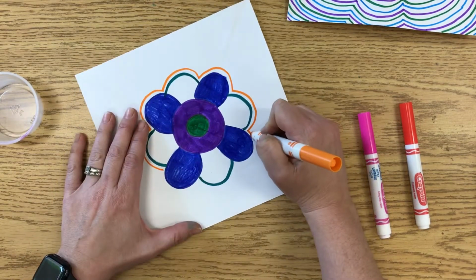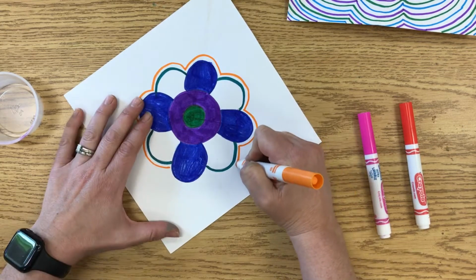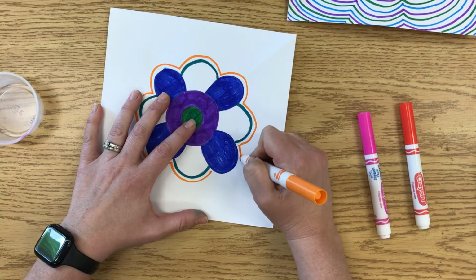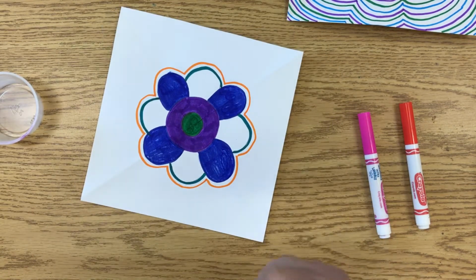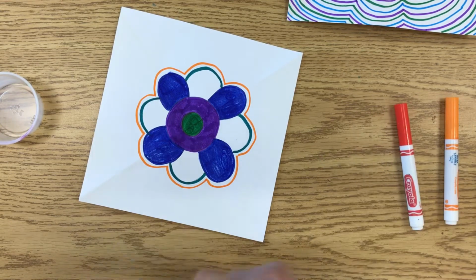And then it gets really hard as you make these bigger and bigger to keep the shape of the flower. So you want to go kind of slow and take your time to make your line match the edge of the flower. And then I'm going to put my orange away, and I am going to do my pink next.